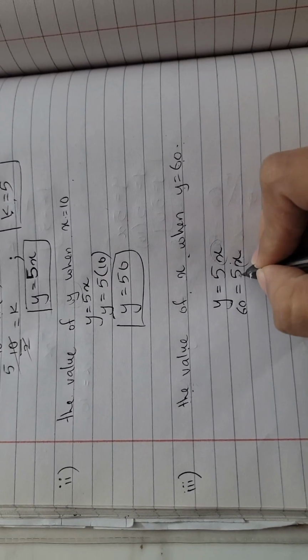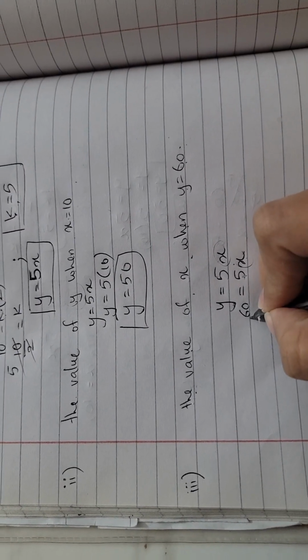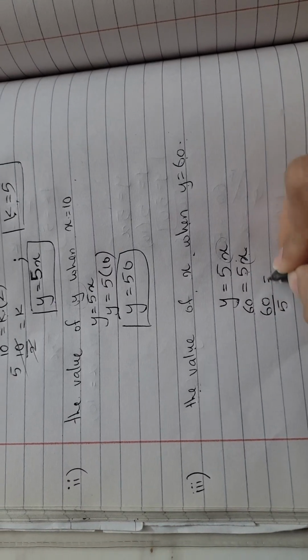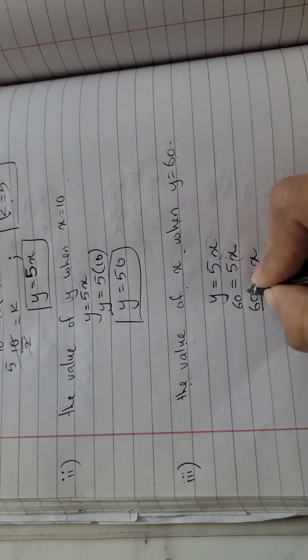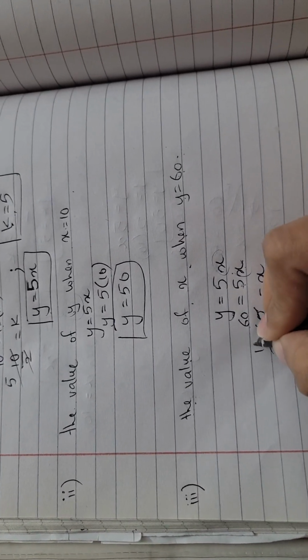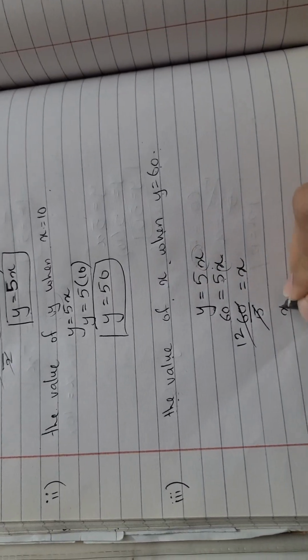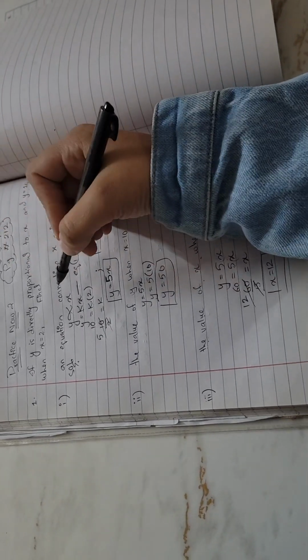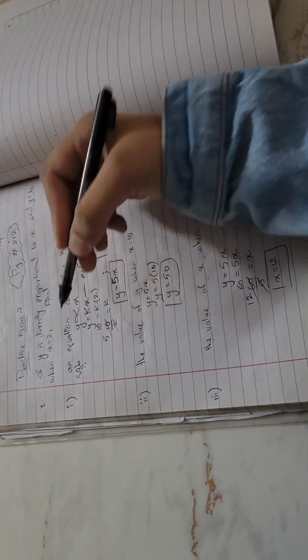So this 5 will go to the other side and divide 60. 60 divided by 5 is equal to 12. 5 12s are 60. So x is equal to 12. That is the answer of my Practice Now 2, the whole question 1, part 1, part 2 and part 3.